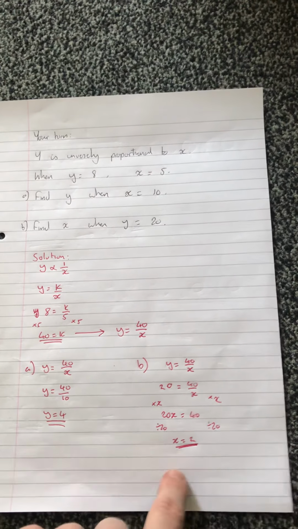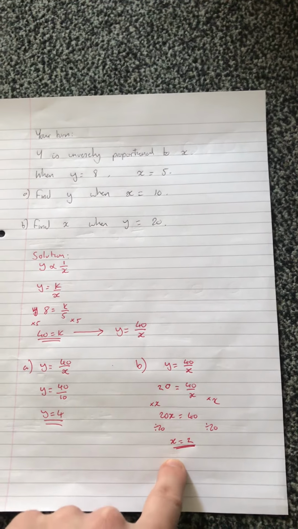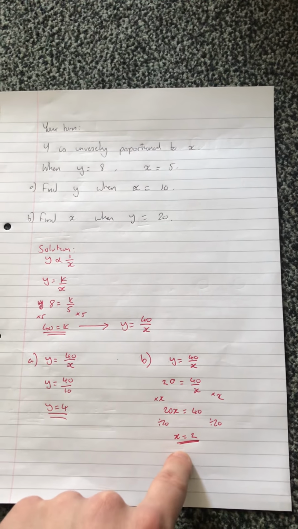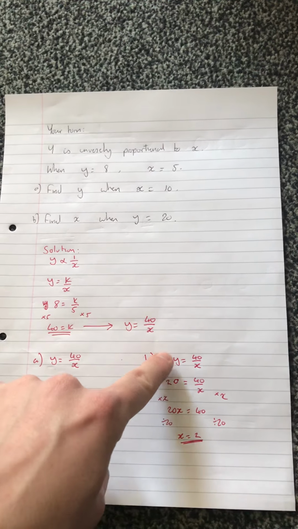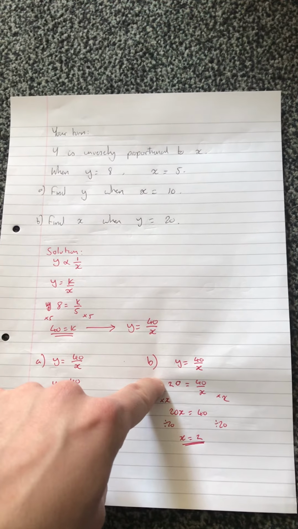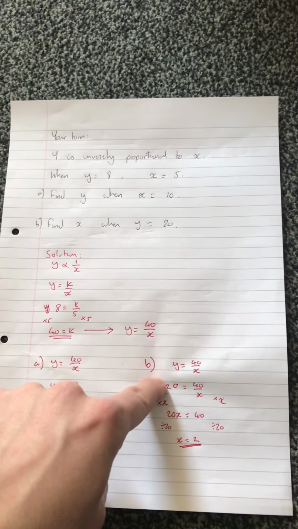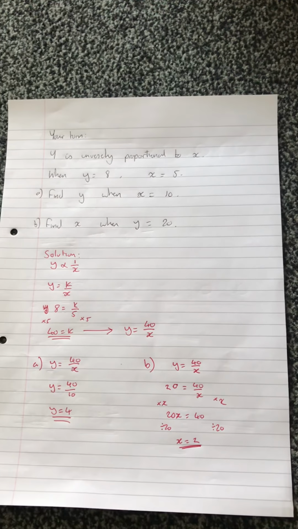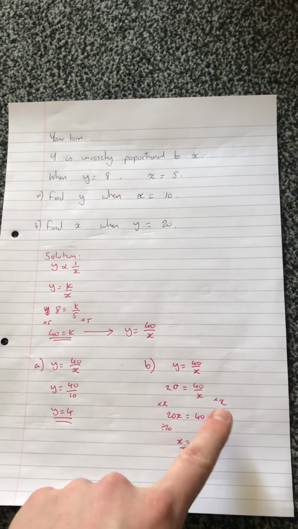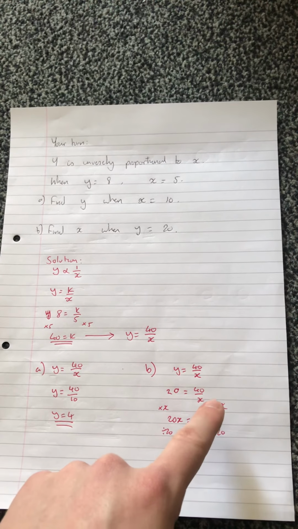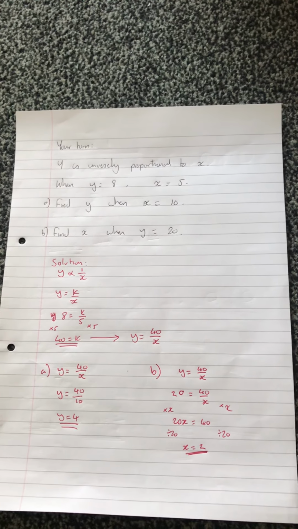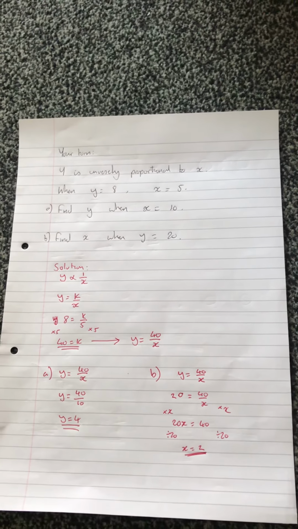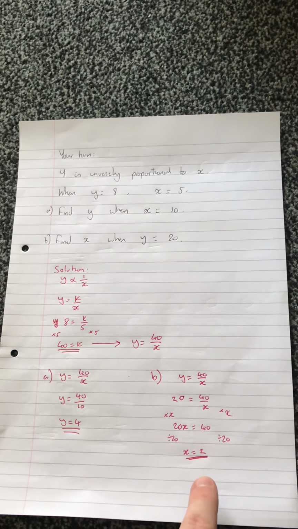Part B's, these parts are always going to be a bit more tricky because there's a bit more manipulation to go through before getting to your answer. Write out your initial equation, substitute in the part that you're given in the question. Find x when y is 20, well y is 20 so put that in. We're going to multiply both sides of our equation by x to get rid of this fractional part of our equation. So we end up with 20x is equal to 40, which means that x must be equal to 2.